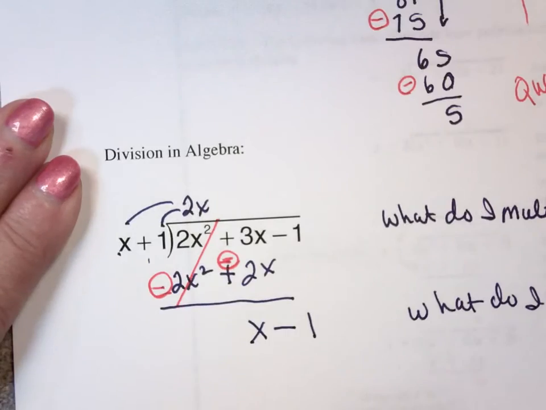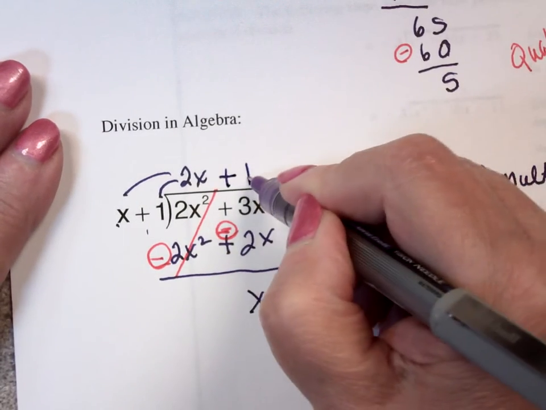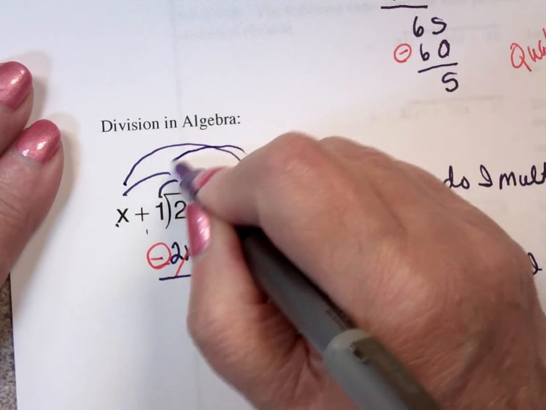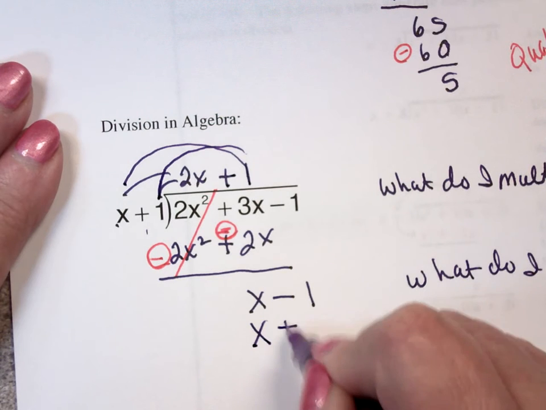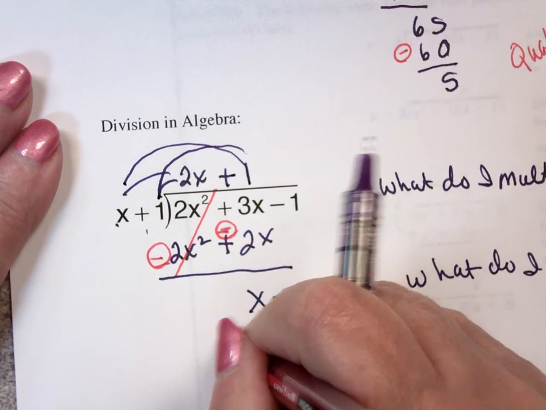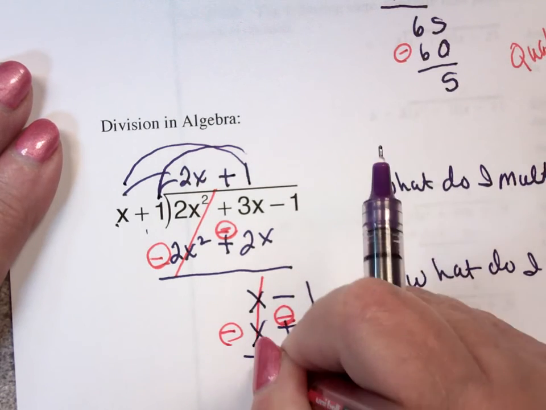So then I come back over here. Plus 1. 1 times x is x. 1 times plus 1 is plus 1. And then what do I do? Subtract, and it changes all of the signs. The x is reduced out.